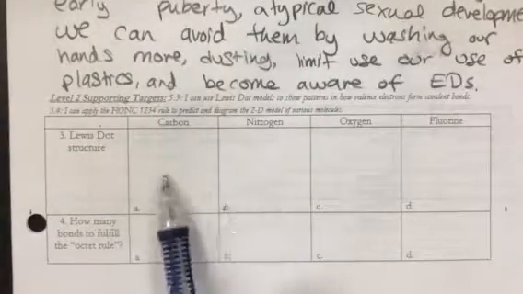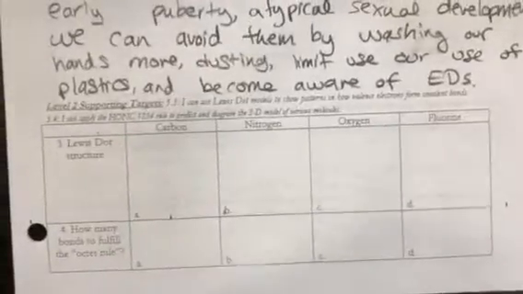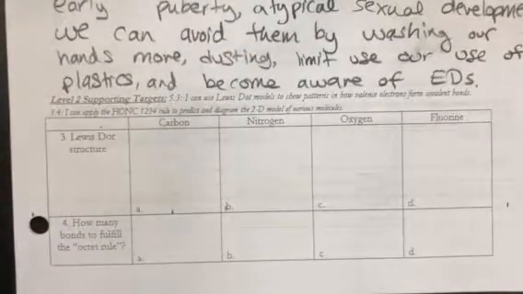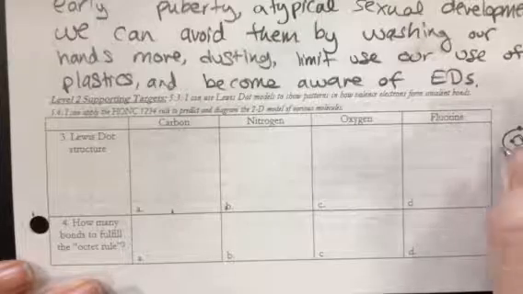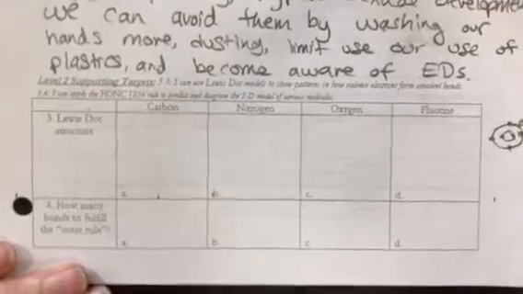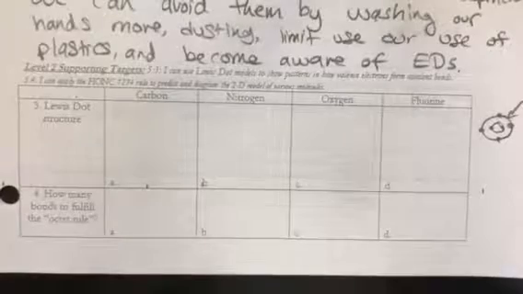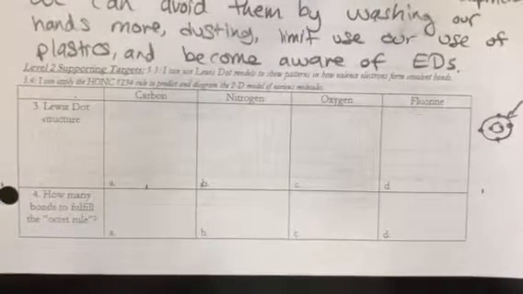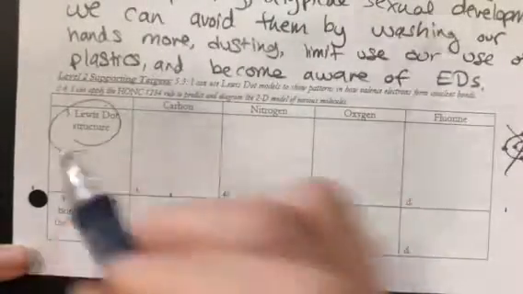So then you've got carbon, nitrogen, oxygen, fluorine. We need to do the Lewis dot structure. As a reminder, the Lewis dot structure is only going to be the number of electrons in that valence shell. To avoid having to draw a Bohr model every time, we just need to represent those outside electrons, because those core electrons are not the ones that matter. So we are not going to draw these Bohr models. We are going to use Lewis dot structures.